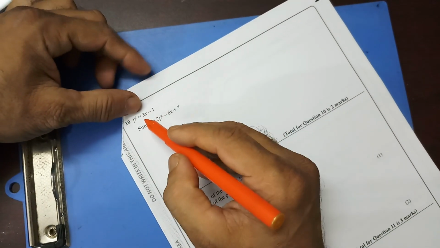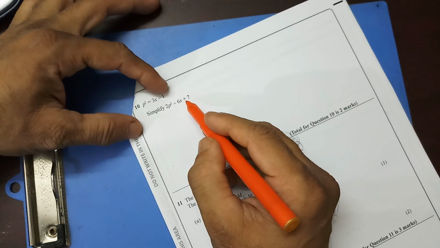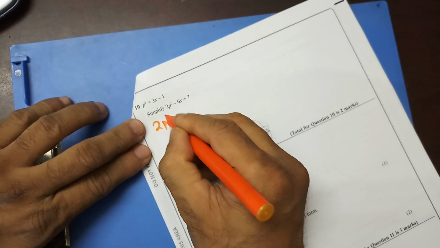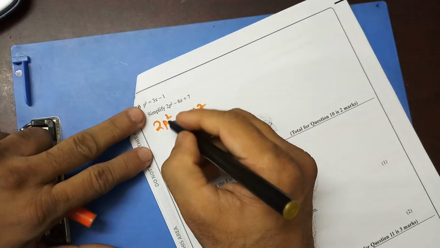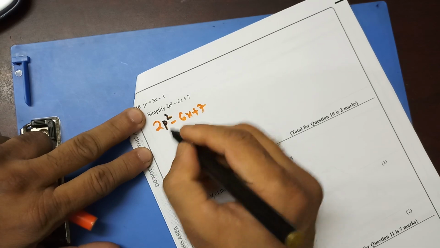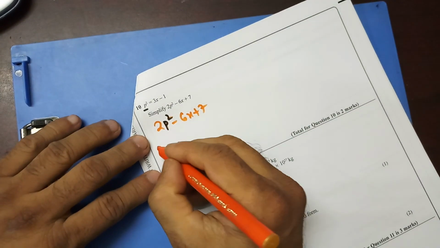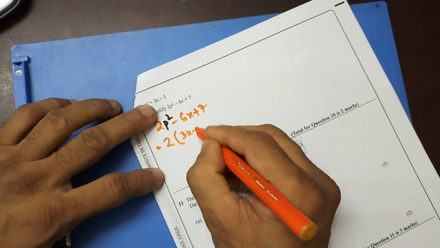Now I'm coming to question number 10. p squared equals 3x minus 1. Simplify 2p squared minus 6x plus 7. See that p squared? It can be replaced by 3x minus 1. So instead of p squared, I'm going to write 3x minus 1.